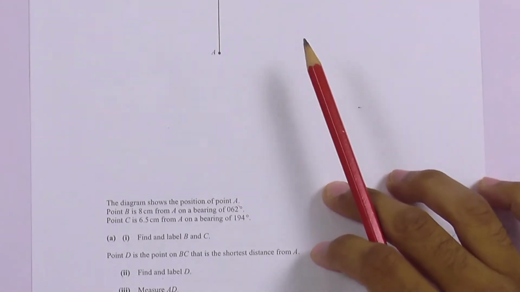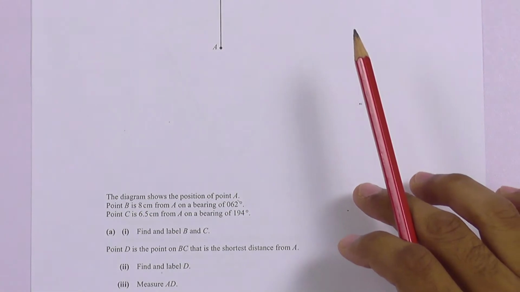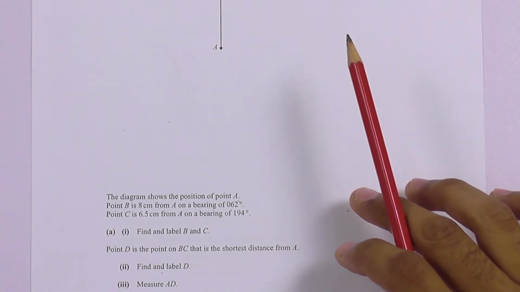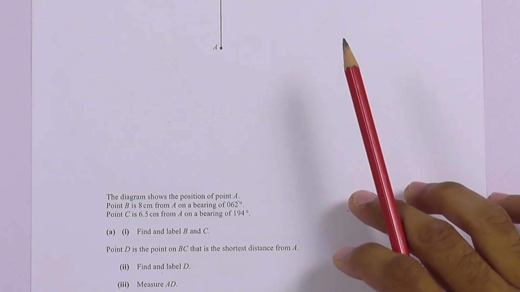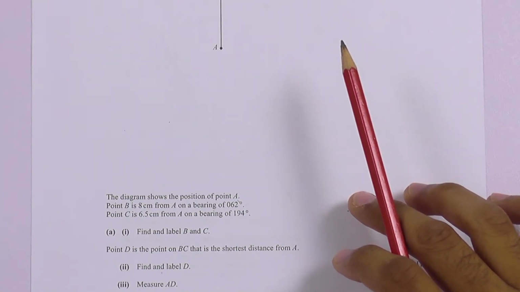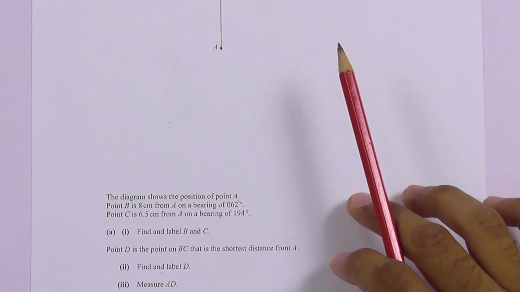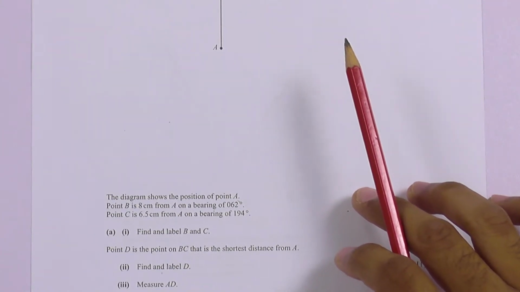The question reads, the diagram shows the position of point A. Point B is 8 centimeters from A on a bearing of 062 degrees. Point C is 6.5 centimeters from A on a bearing of 194 degrees. Part A1 says find and label B and C.